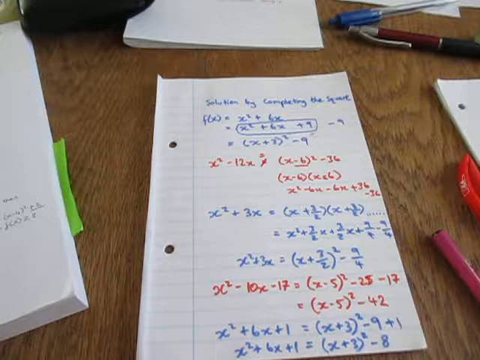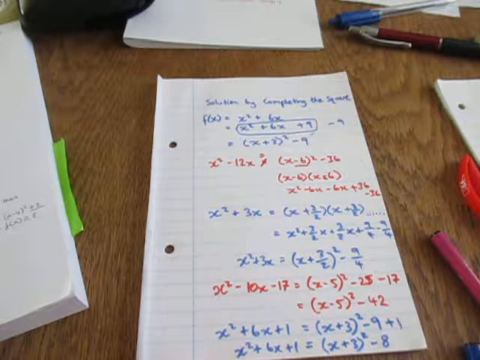Okay. Now you can try some of the equations in exercise 31.